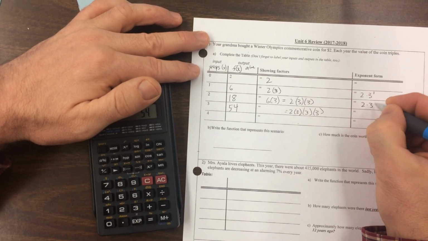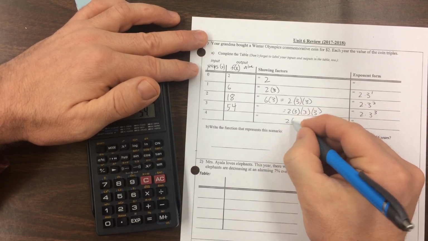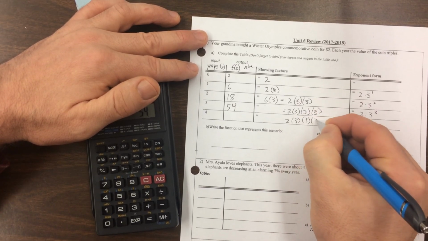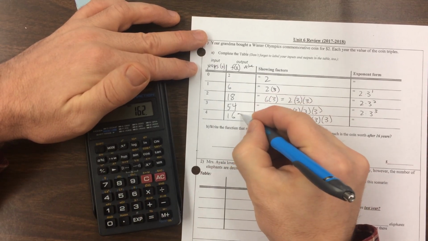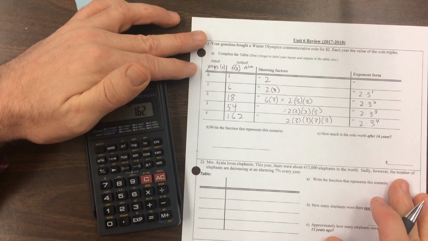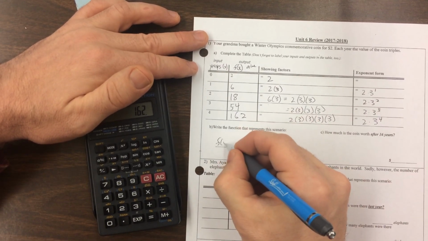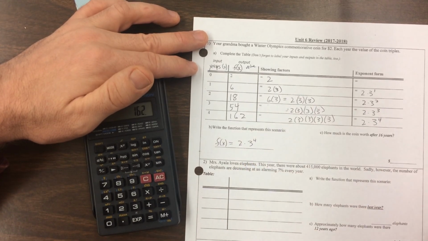This is 2 times 3 to the second power. This is 2 times 3 to the third power. So this is going to be times 3 times 3 times 3 times 3, 162, and this is 2 times 3 to the fourth power. So the function is going to be f of x equals 2 times 3 to the x.